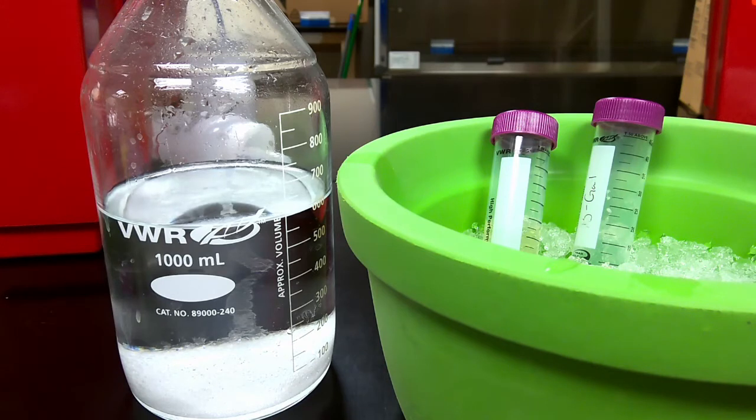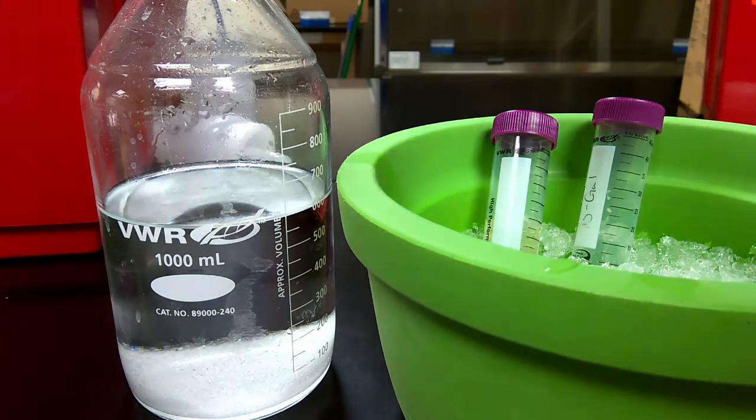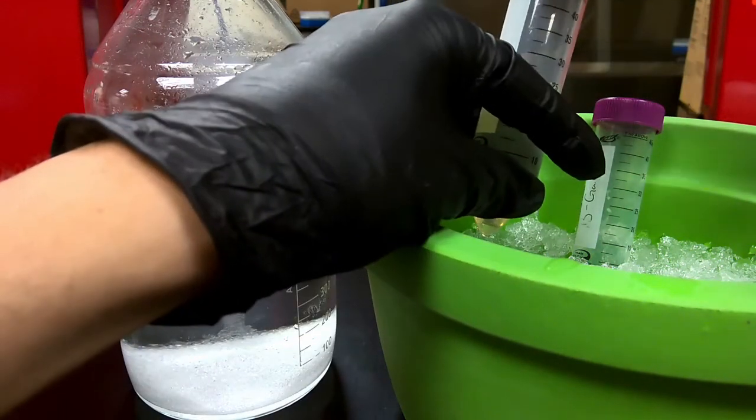So what I'm going to do right now is add about 12.67 milliliters of the saturated ammonium sulfate solution to the supernatant that I have collected.